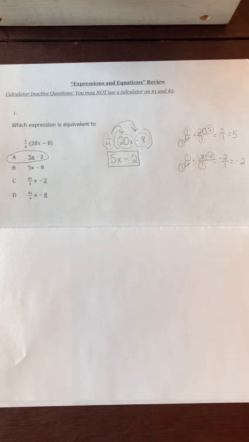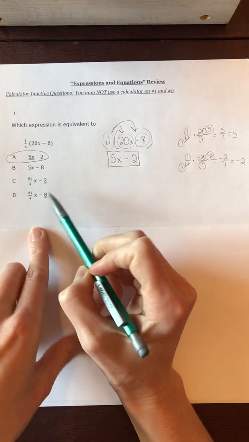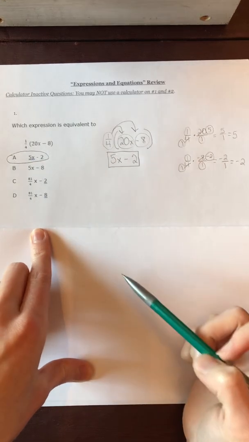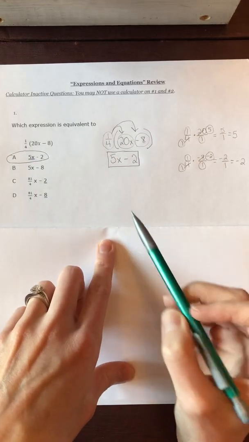Hey guys, we're going to review the expressions and equations answer key. So number one, it says which expression is equivalent to the one given. So what we need to do is use distributive property to simplify this.